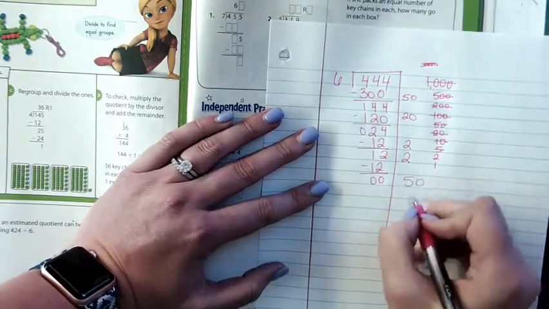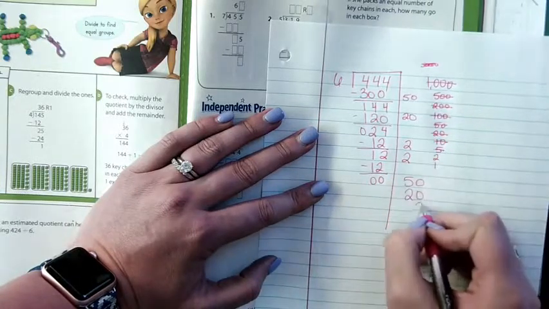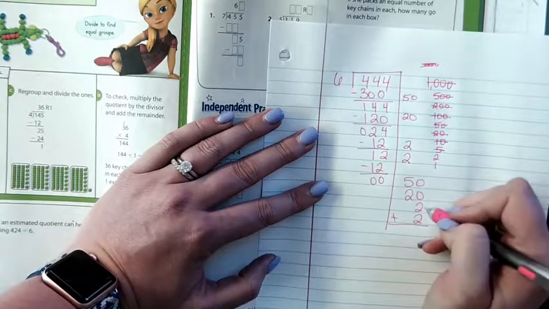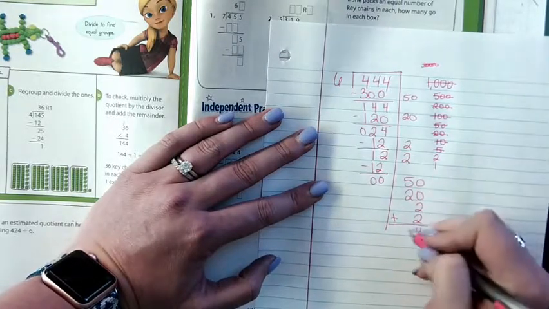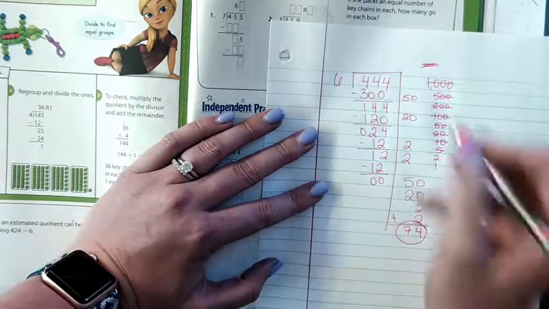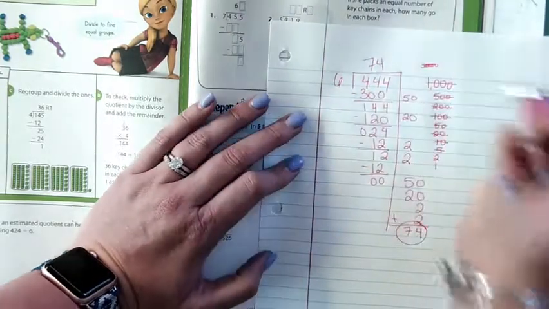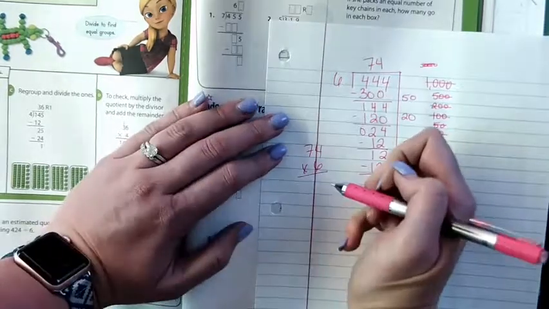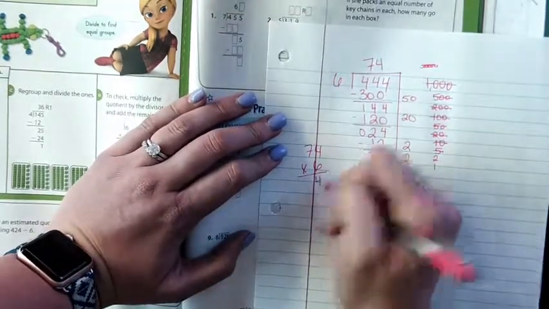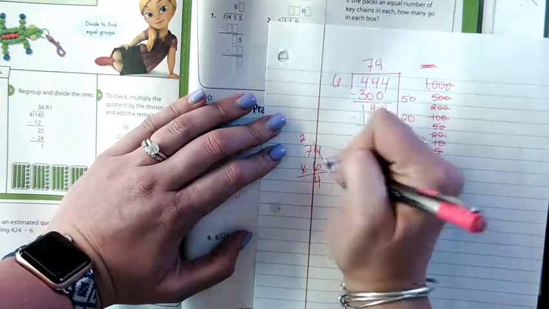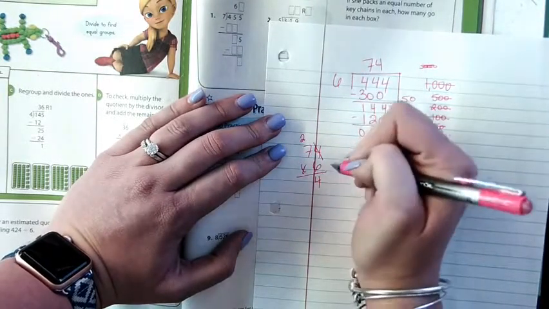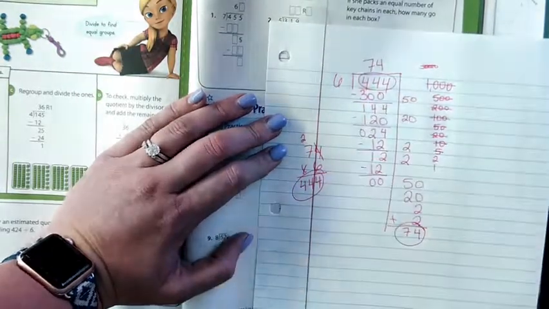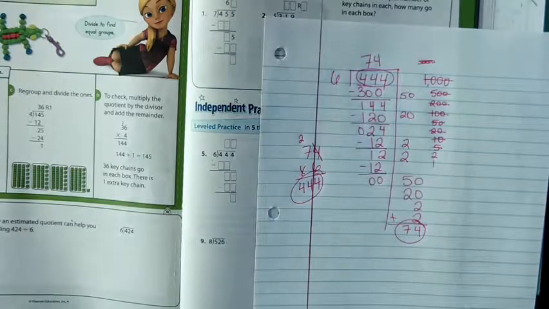So now I need to add up these numbers. So 50 plus 20 plus 2 plus 2. So 2 plus 2 is 4, 5 plus 2 is 7. So that is our answer, 74. And to check it, we would do 74 times 6. 6 times 4 is 24. Drop our 4, carry our 2. 7 times 6 is 42, plus 2 is 44. This number is the same as what we started off with, so we know we got our question right.